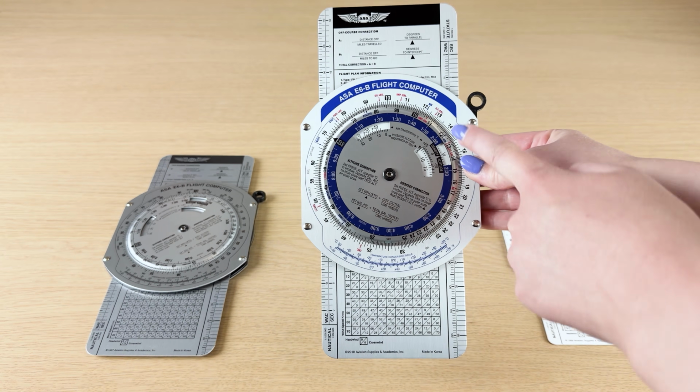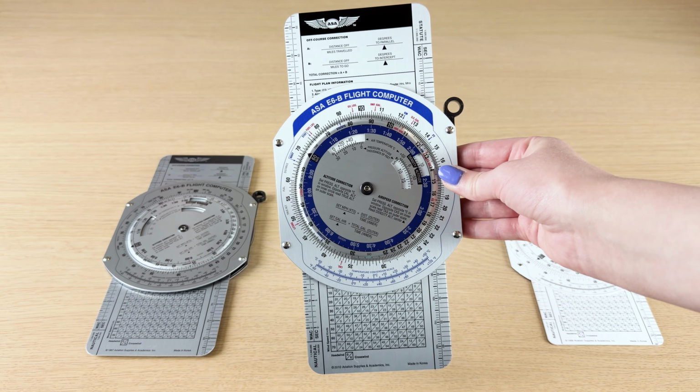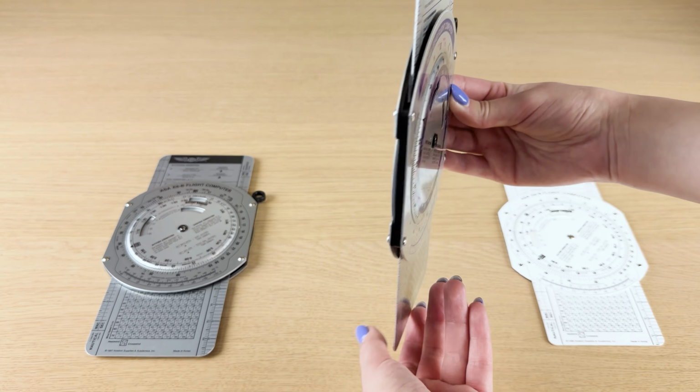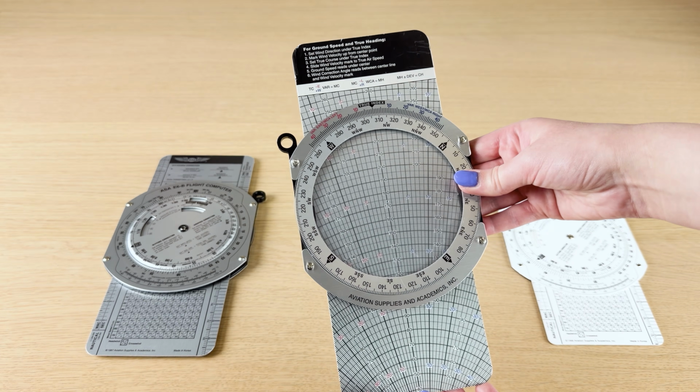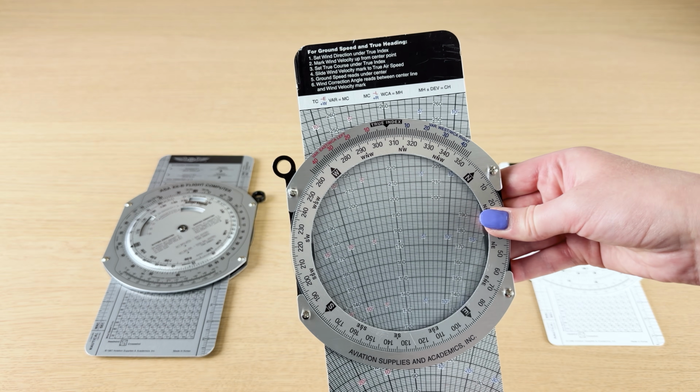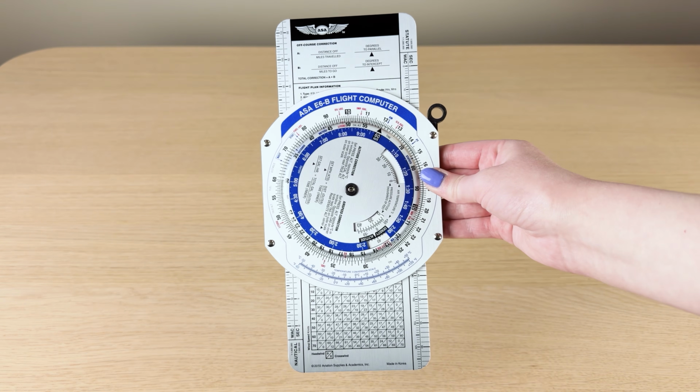The E6B has two main sides. The front side is called the circular slide rule. This is where you perform most calculations like time, speed, distance, and fuel. The back side is called the wind side. This is used to determine how wind changes your direction and speed during flight.